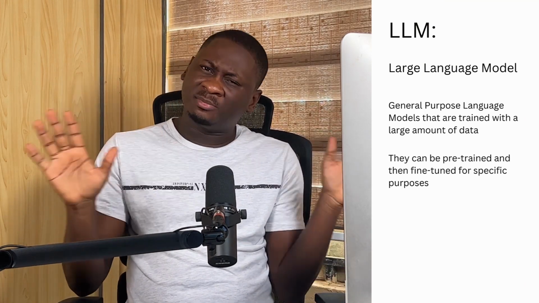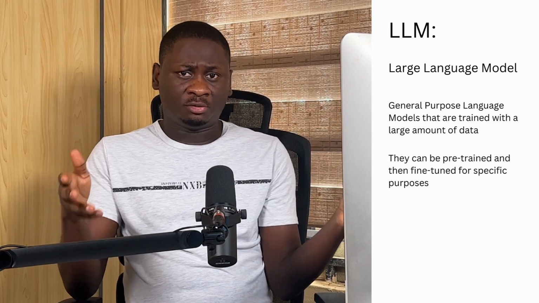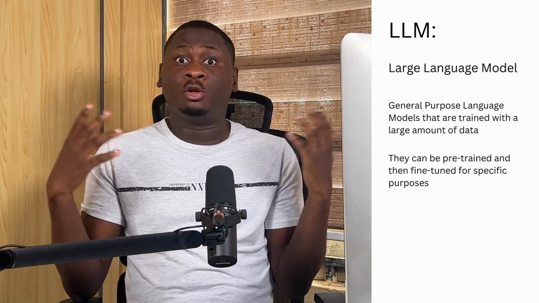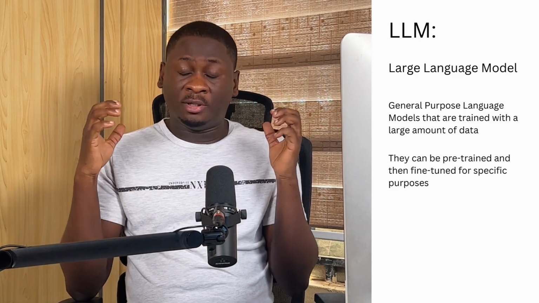So the first tools you need to understand are the core AI models. These are the large language models. Now, I'm going to try in this video to not use a lot of big words, and when I use any big word, I'm going to give you a very simple example or definition to make you understand it. So large language models are basically AI models that have been trained with a lot of data. A whole lot of data, up to the scale of petabytes.